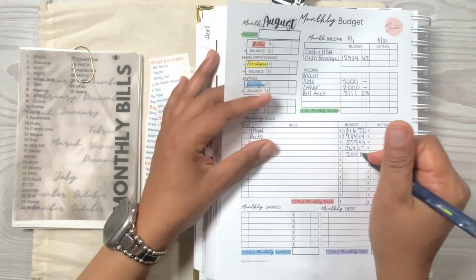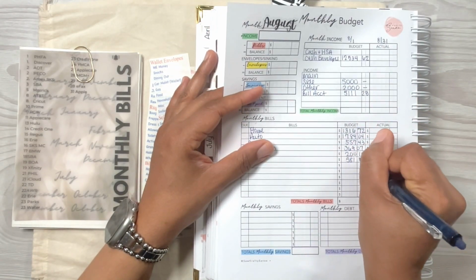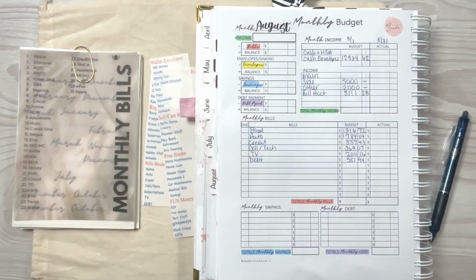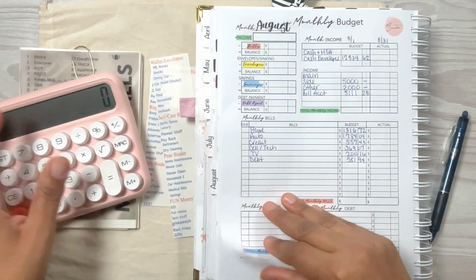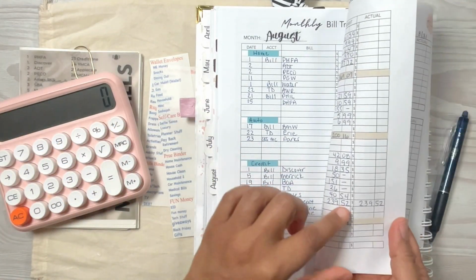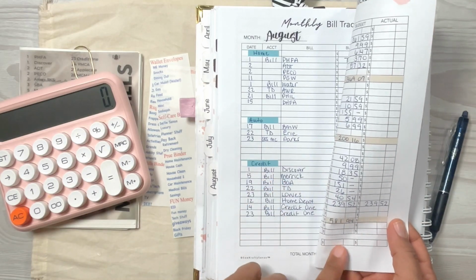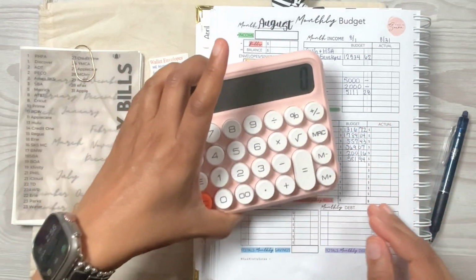$200.16. Debt $581.94. Okay, so I'm gonna add that up. Now, what I would normally do is put that total. Oh, you guys can't see that, but I would normally put that total down here, which I'm gonna add up and see what it is.